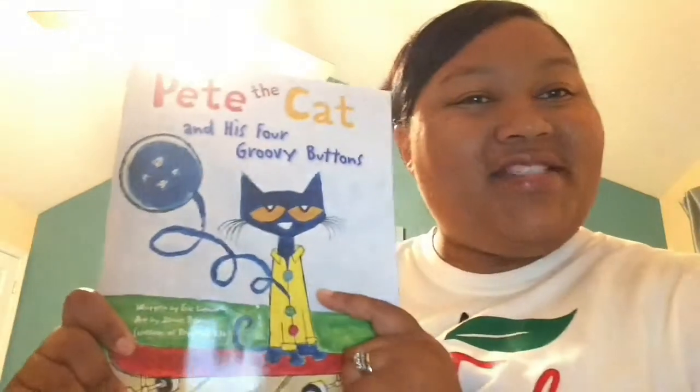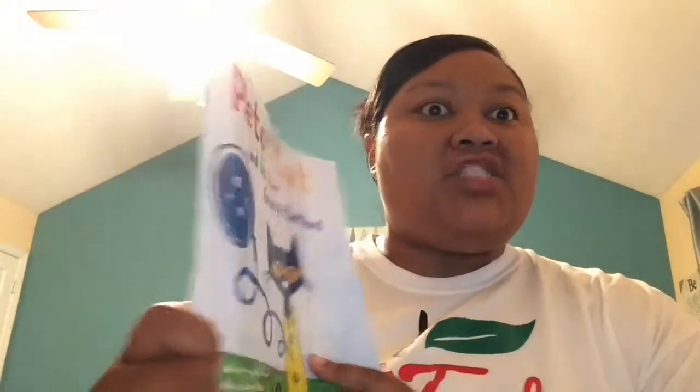The next thing that you'll need is a brown paper bag, several, actually one per student in your class. And with the blank sheet of paper, also the template, you're going to need one per student also, whichever one you choose to use. Also, whichever book, of course, you're going to need that book that you're going to be talking about. And mine is Pete the Cat and His Four Groovy Buttons. I actually got to do a lesson on this, so that's good.